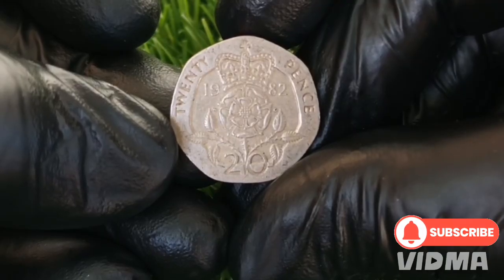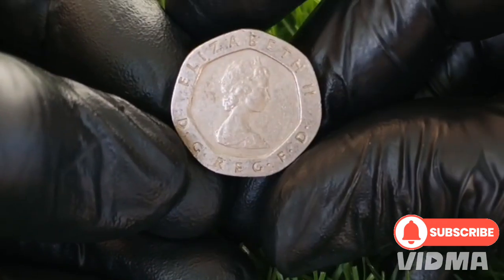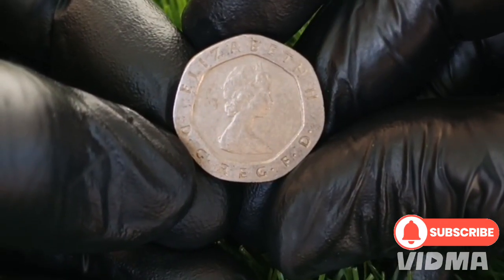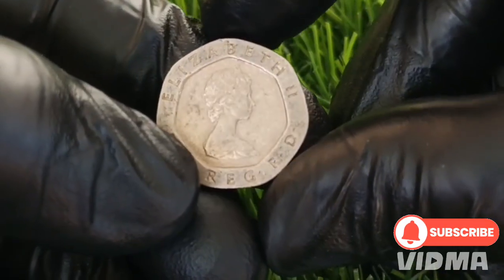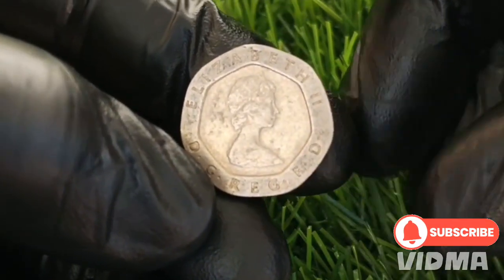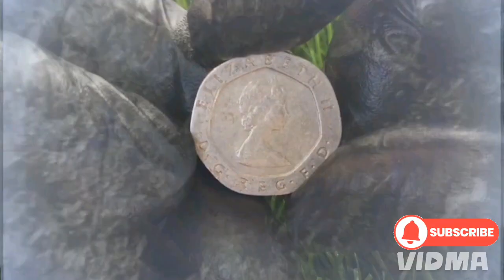When this coin was introduced, it represented a new chapter in the decimal coinage system that was still developing after the major currency switch that took place in 1971. The year 1982 is important because this was the first official year that the 20-pence coin entered regular circulation, marking the beginning of a coin that is still widely used today.